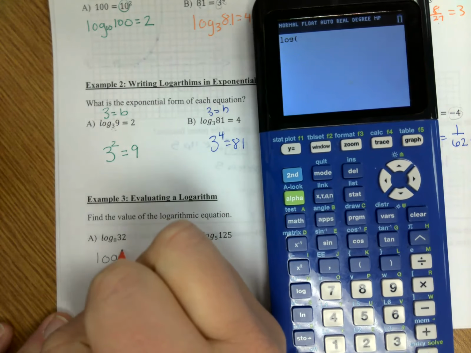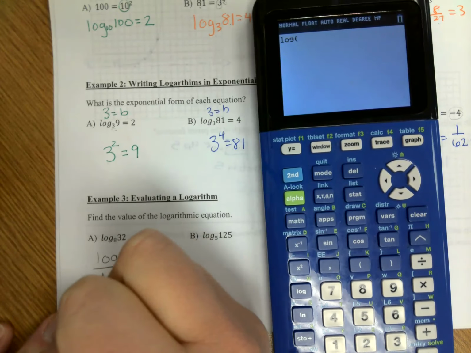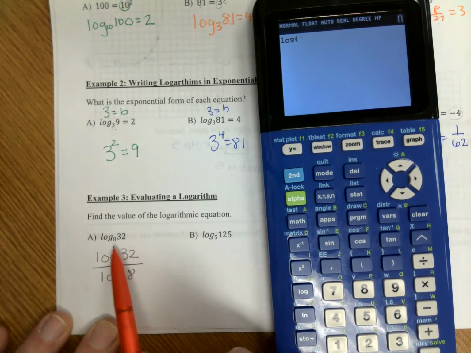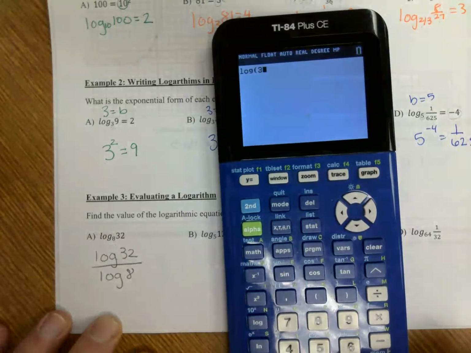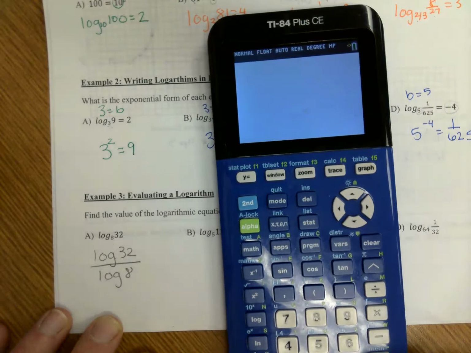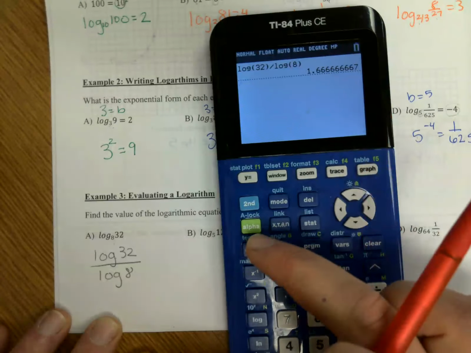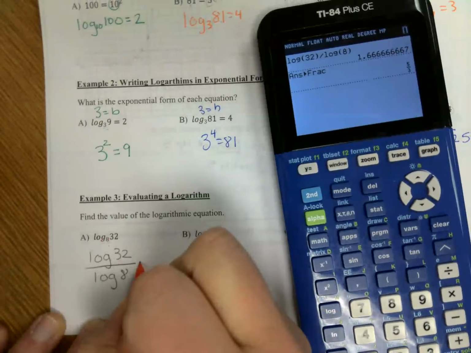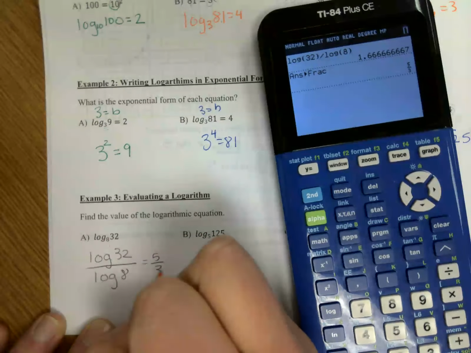So this is log 32 divided by log 8. So log of your large number divided by log of your base number. That's an option. Plug that into my calculator. I'm going to change it into a fraction, a math fraction. This will be 5/3. So this is equal to 5/3.